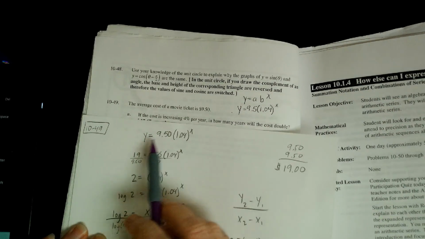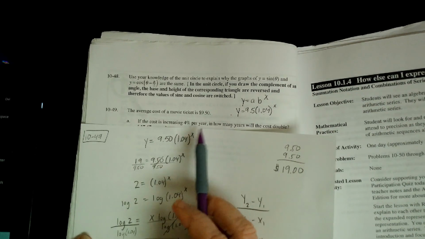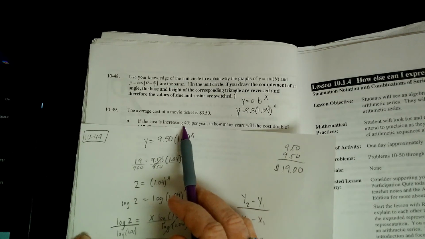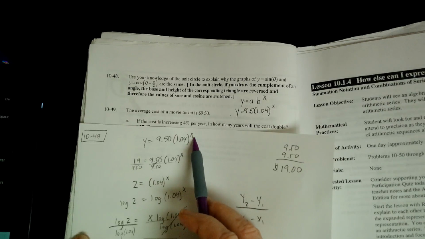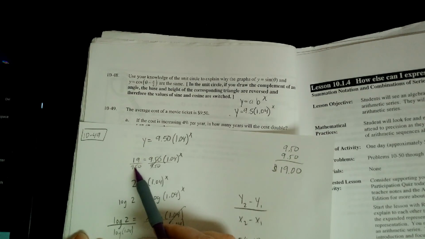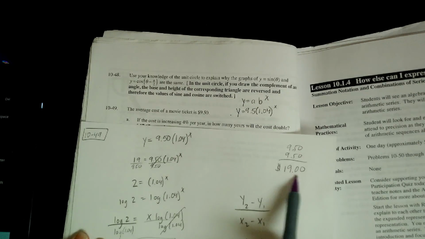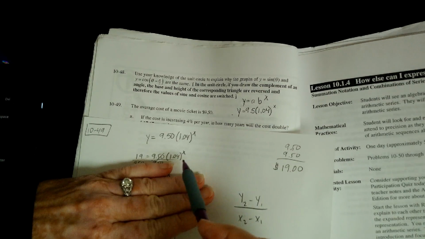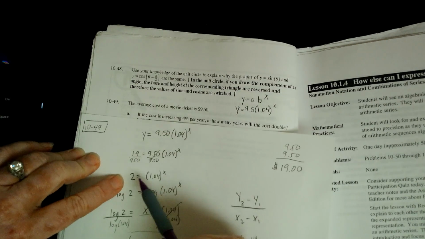So I thought of y equals a times b to the x, and a is always the starting value, so I used the 950. And then I used 1.04 for my growth rate. And then I wanted to know how long until it doubled. So I doubled 950 and I got $19. And so I set those all equal like this, and then I divided both sides by 950, and surprise, I got 2.